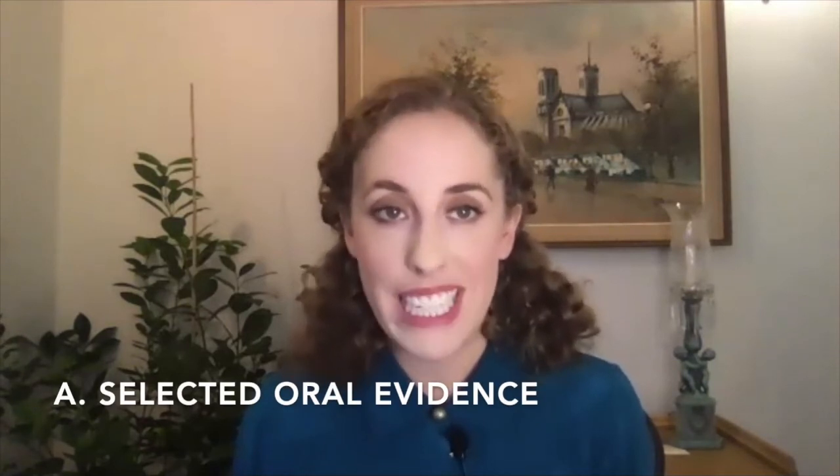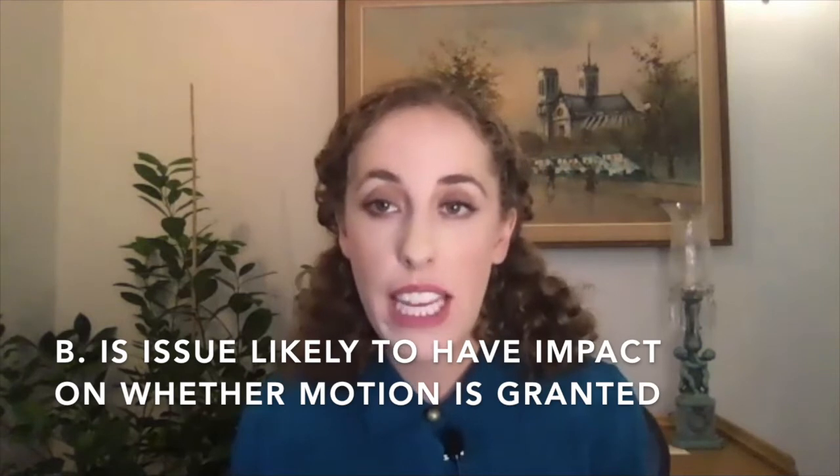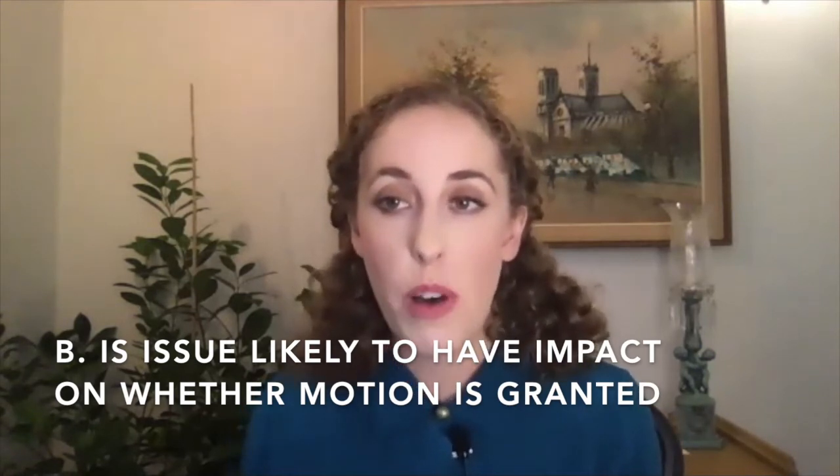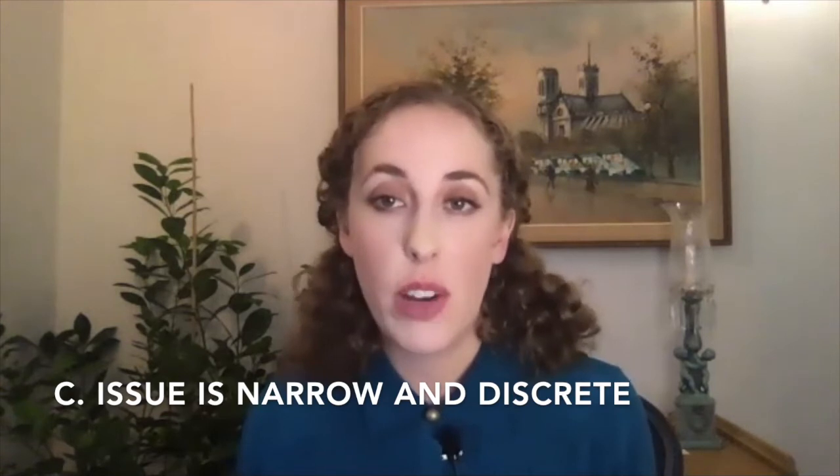One of the powers is that oral evidence can be obtained from a small number of witnesses. So instead of having every witness at a trial, maybe you just have 3 or 4 key witnesses testify in court. Another is that the issue is likely to have a significant impact on whether the motion is granted. And the third power is that the issue is narrow and discrete.